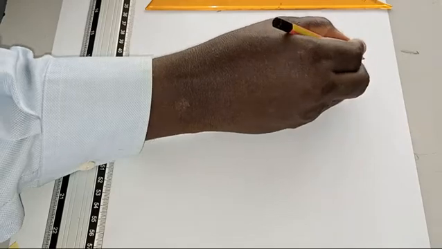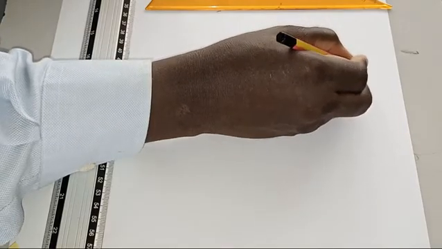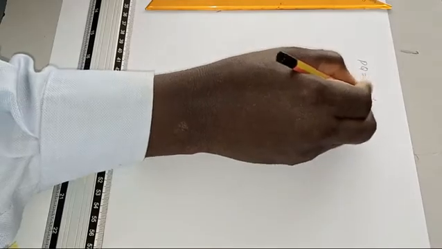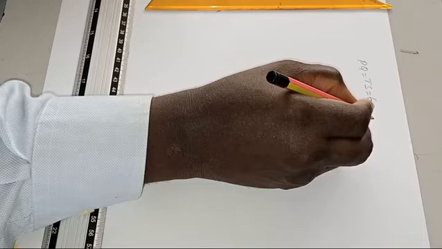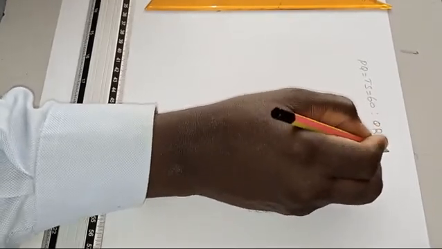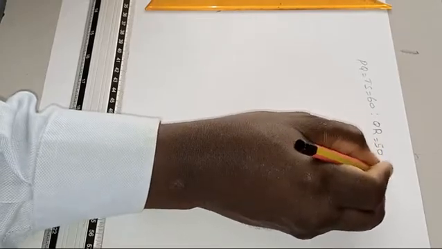Side PQ, let's write the parameter, PQ is the same as TS and equal to 60. Then side QR is equal to 50. Then PT is equal to 40.